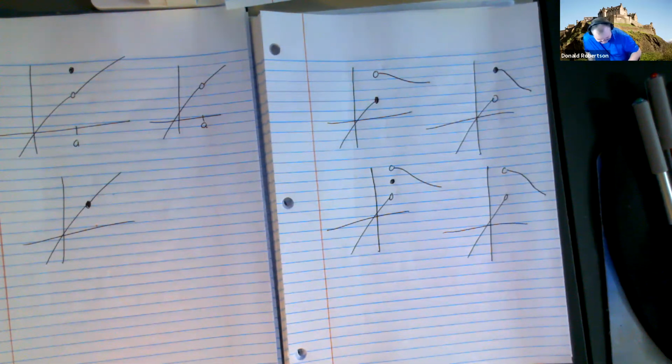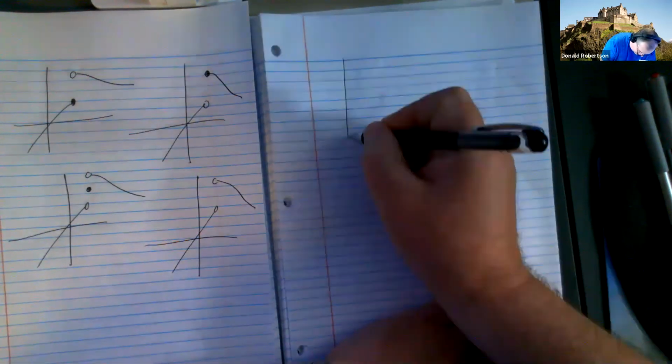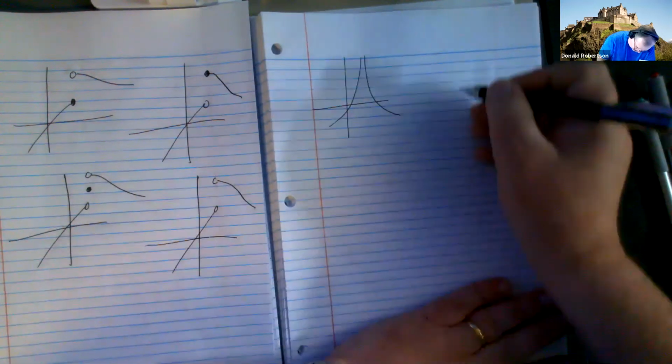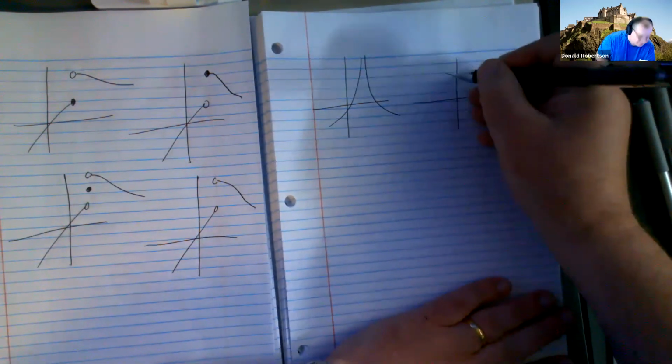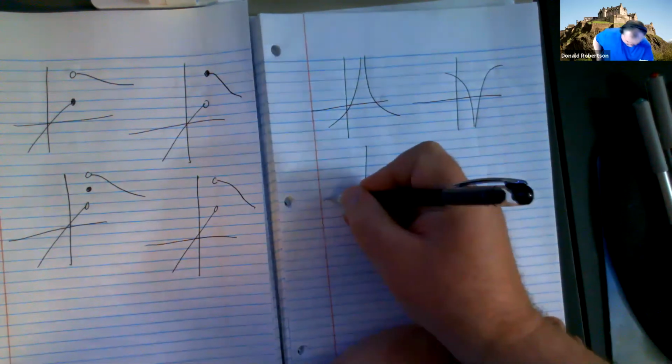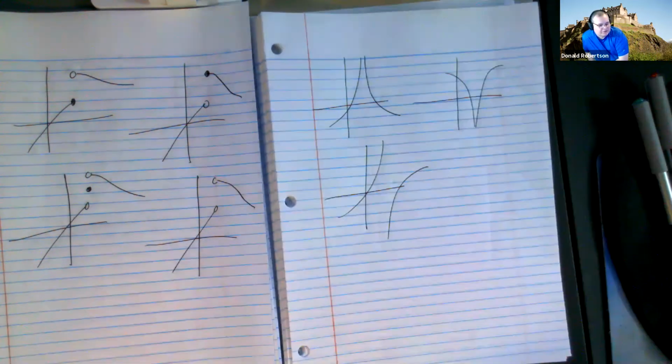Great. Now, there's not really many nuances on an infinite one, but would you agree that's an infinite discontinuity? Would you agree that's an infinite discontinuity? And would you agree so is that? So if you see a vertical asymptote, aren't you going to have an infinite discontinuity?